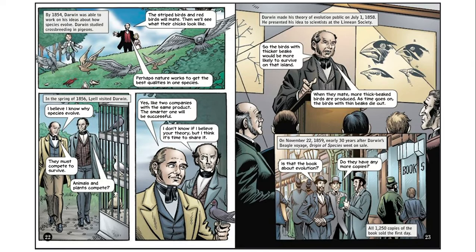Darwin made his theory of evolution public on July 1st, 1858. He presented his idea to scientists at the Linnean Society.